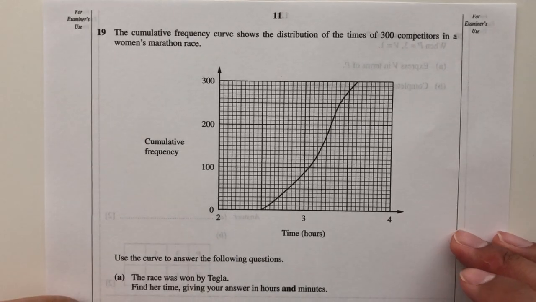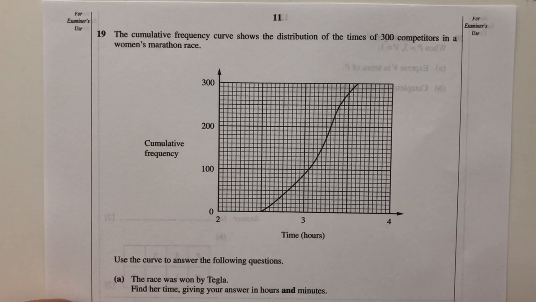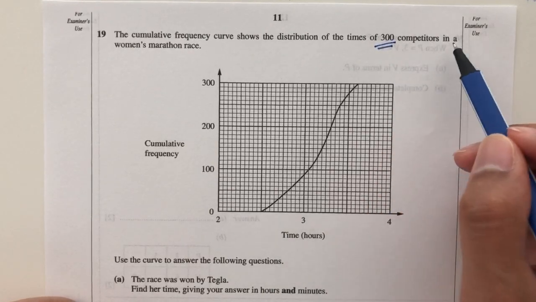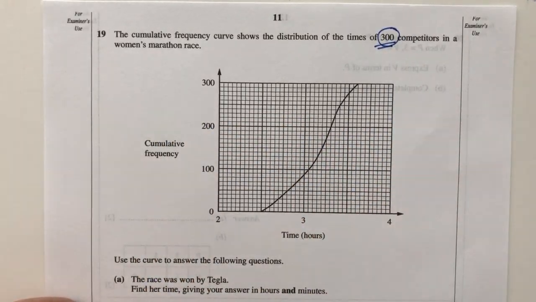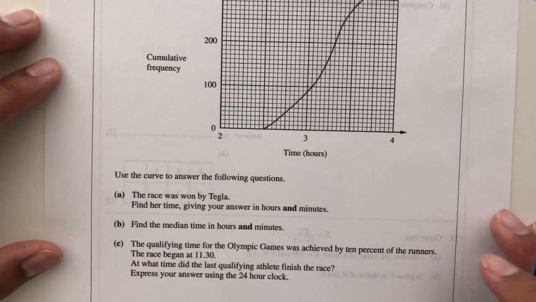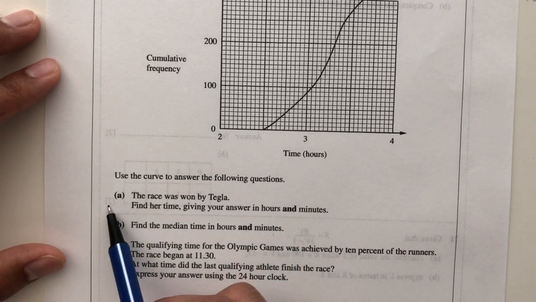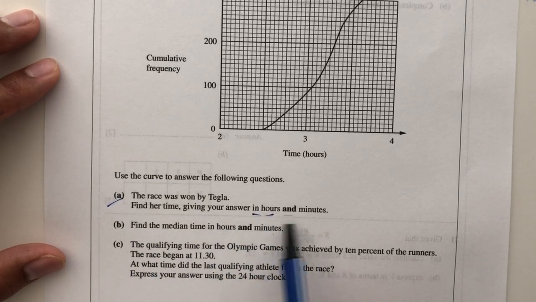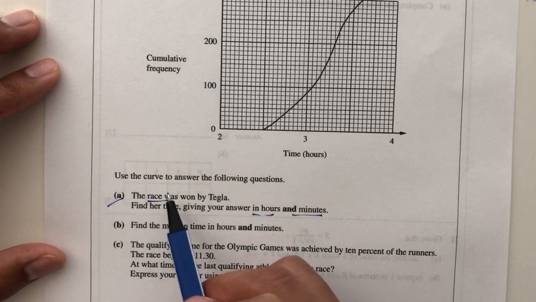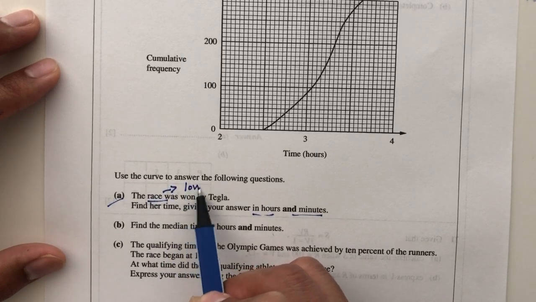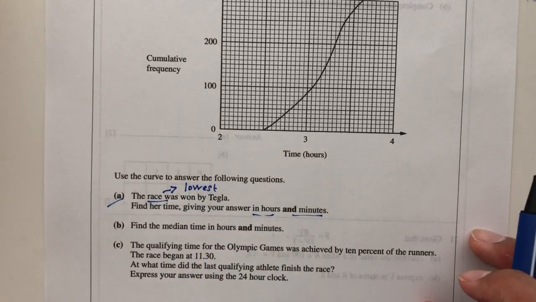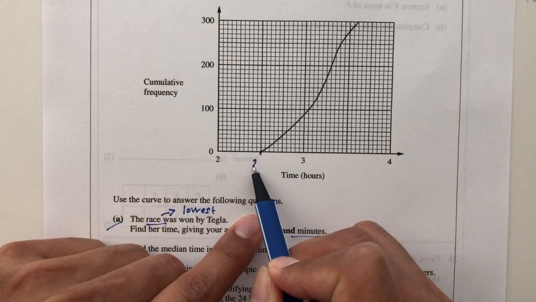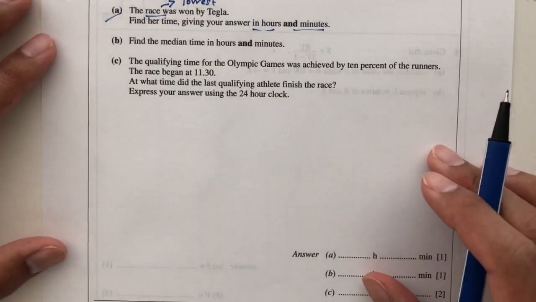Now question 19, the cumulative frequency curve shows the distribution of the times of 300 competitors in a race. So in total we have 300 people. Now part A, use the curve to answer the questions. The race was won by Tegla. Find her time, giving your answer in hours and minutes. When do you win a race? The race is won by the one who has the fastest time. So basically, the first one here has won the race. The race was won at 2.5 hours, which is 2 hours and 30 minutes.